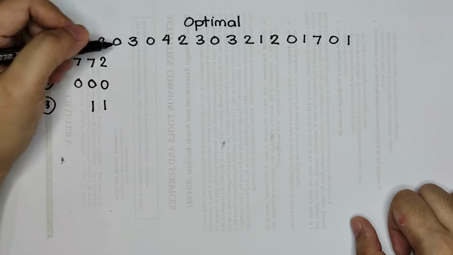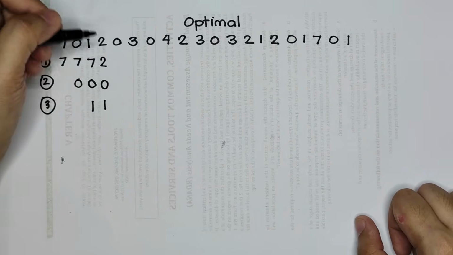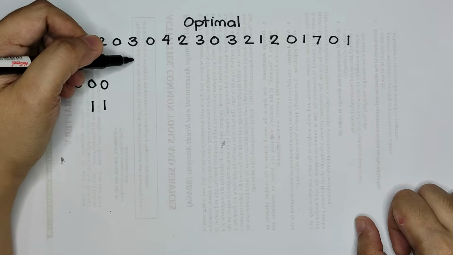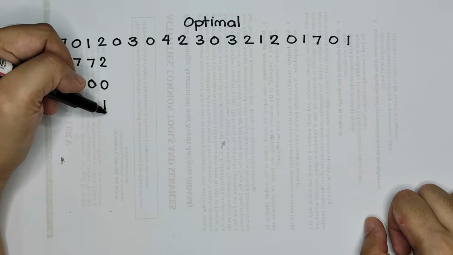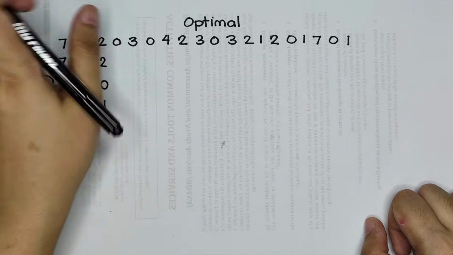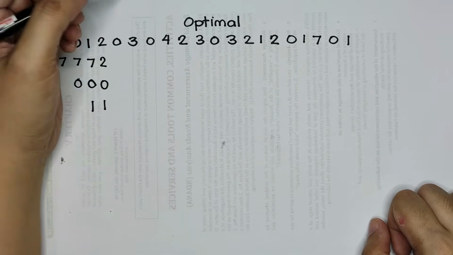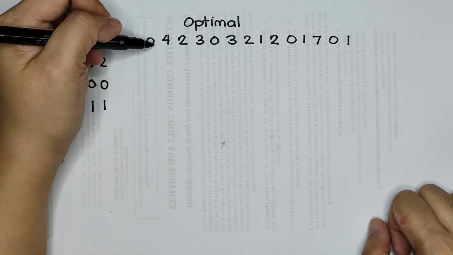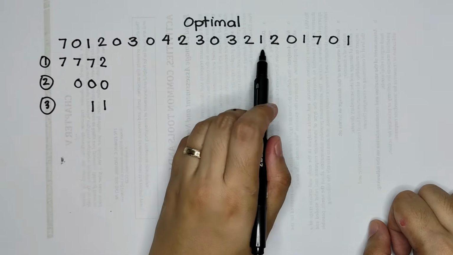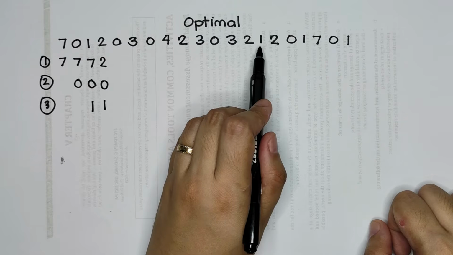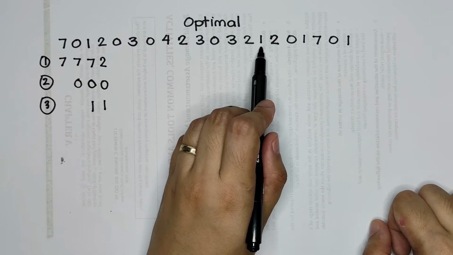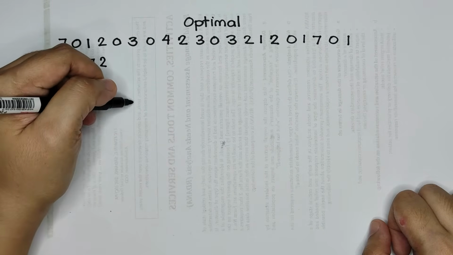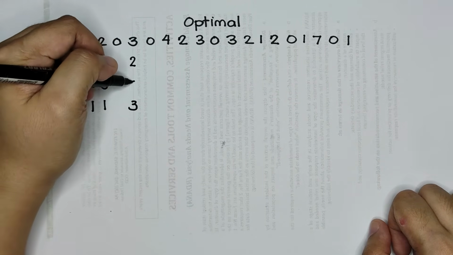Okay, next, since 0 is already in here, let's just skip. And then next we have 3. So for 3, we again look at the values of the page frames: 2, 0, 1. In reference to 3, do not include the past values. So we have 2, 0, and 1. Which of the values will not be used for the longest period of time? We have 1. So you're going to replace 1 with 3, and just copy 2 and 0.